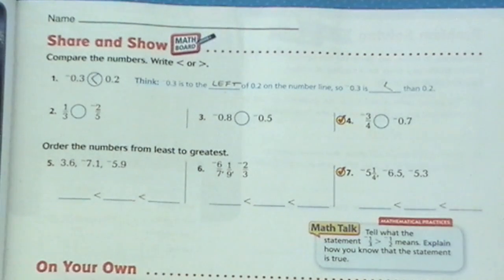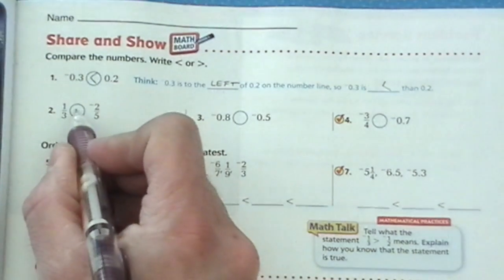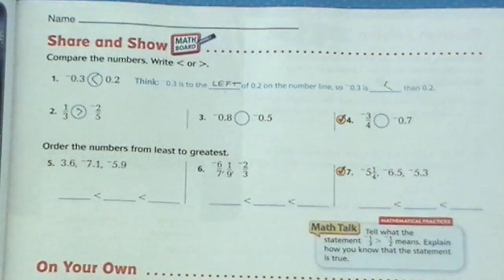Let's look at number 2. Number 2 says 1/3 blank negative 2/5. Well, here we've got a positive number and we're comparing it with a negative number. I don't even have to look at my fractions. I know that a positive number is always going to be greater than a negative number.